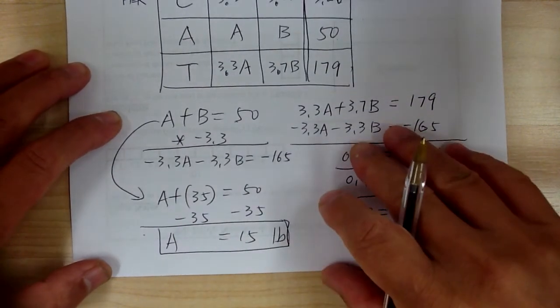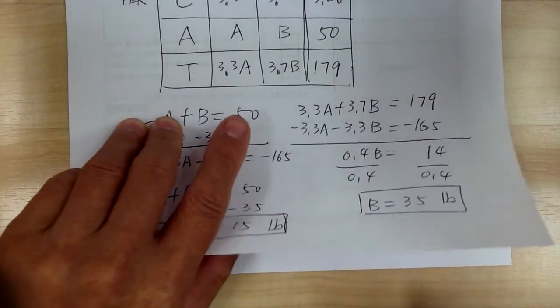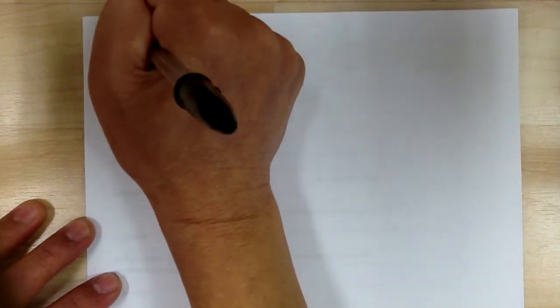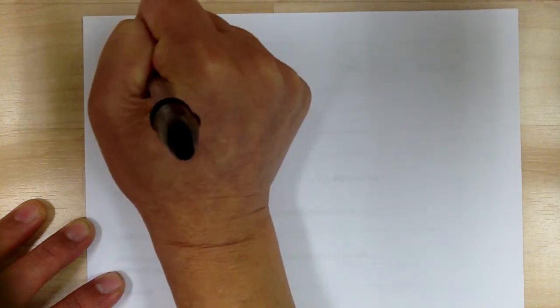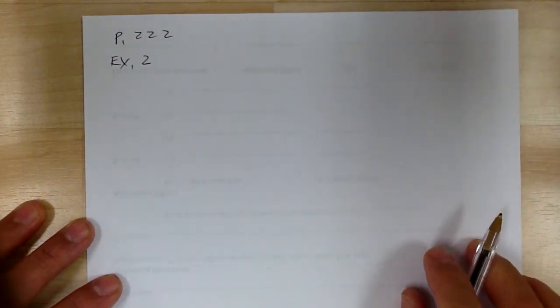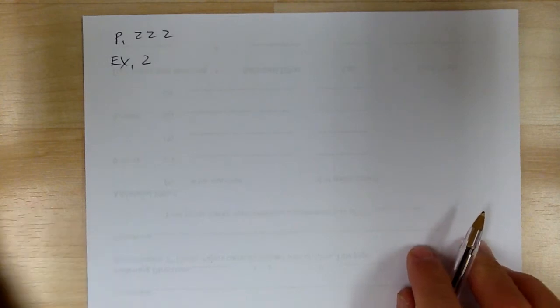Okay. So if you don't understand, just hang in there. We're going to go over a few more examples and it will make more sense. But make sure you pay attention and follow closely. Okay, so let's go to example 2 on page 222.